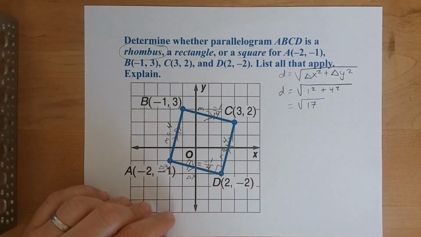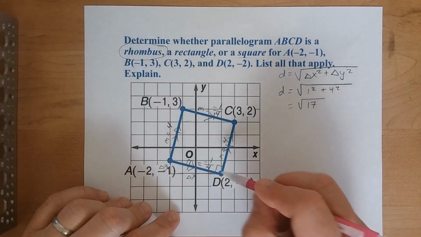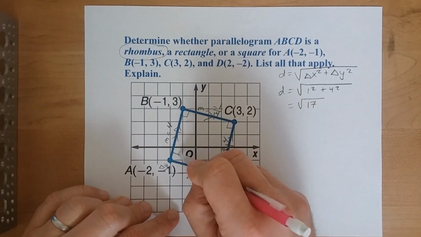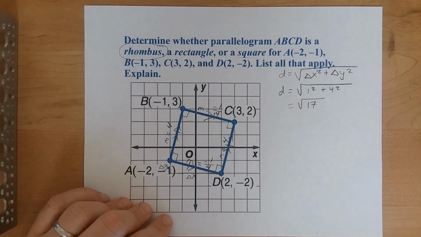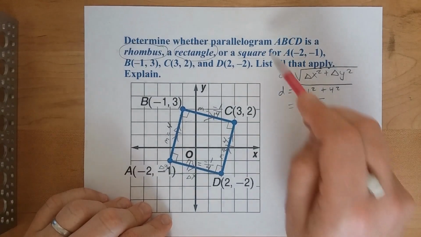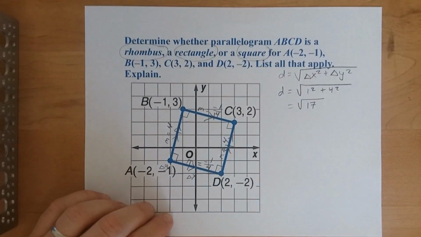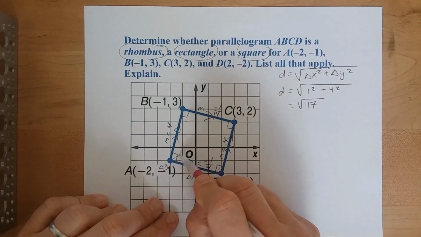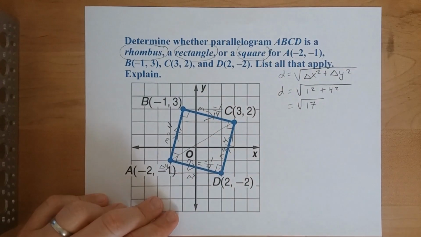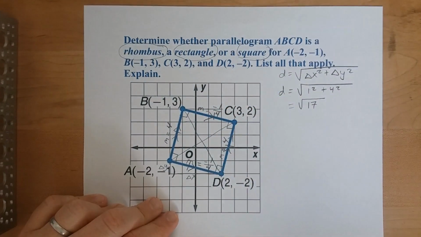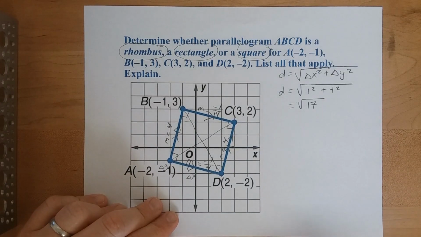And you may recall from our first lesson on parallelograms that if you have a parallelogram with 1 right angle, then you have 4 right angles. So, is this also a rectangle? Yes, it is. And if it's a rectangle and a rhombus, it must be a square. Now, there is another way you could check to see if this is a rectangle. You could do the distance formula right here. And you could compare it to the distance formula right here on this diagonal. If those diagonals are congruent, then you definitely have a rectangle.